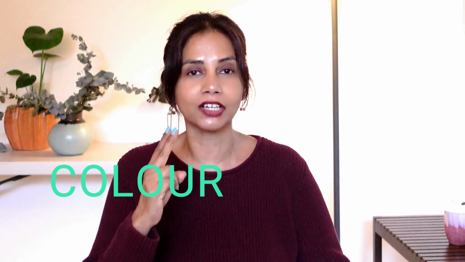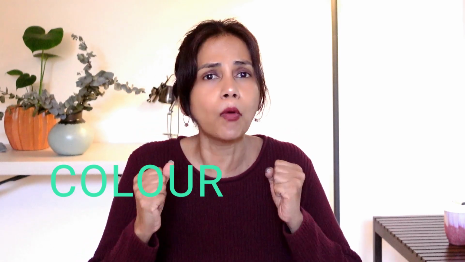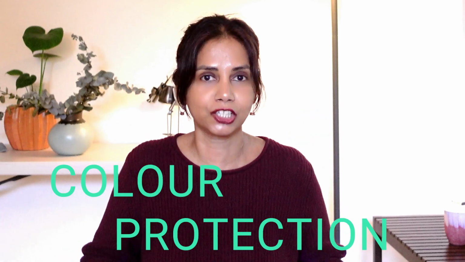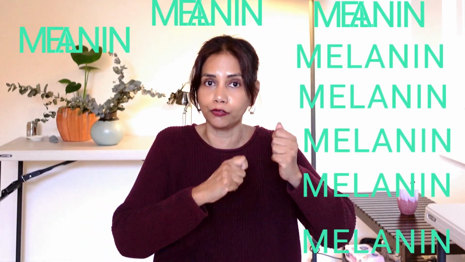And the number two function is it plays a very important role in protecting skin from a lot of harmful reactions. Whenever there's any kind of inflammation or redness on the skin, it starts producing an additional amount of melanin. When there's inflammation and redness, skin recognizes there's a problem.